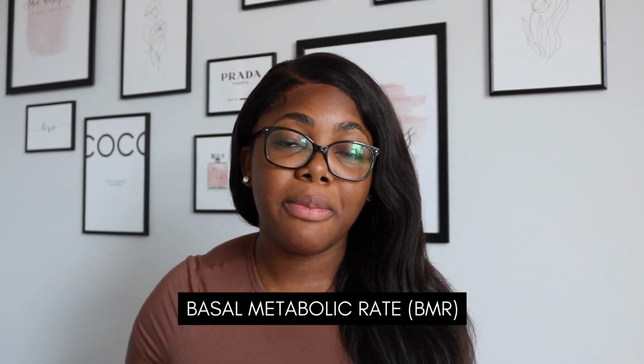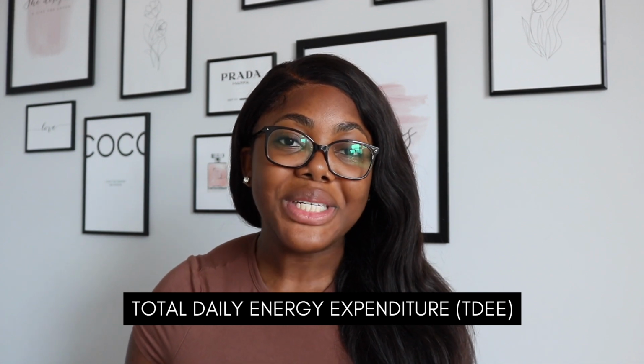The first two things that we're going to calculate are your basal metabolic rate, your BMR, and your total daily energy expenditure, which is your TDEE. Your basal metabolic rate is just your metabolism. It's how many calories you would burn in a day by doing absolutely nothing. It's just our metabolic rate.